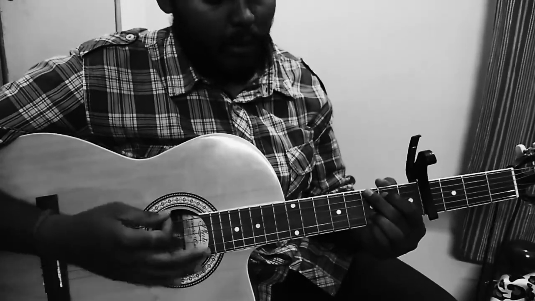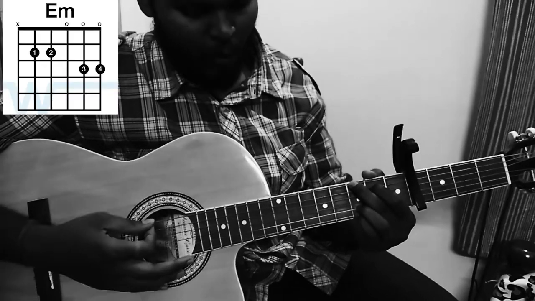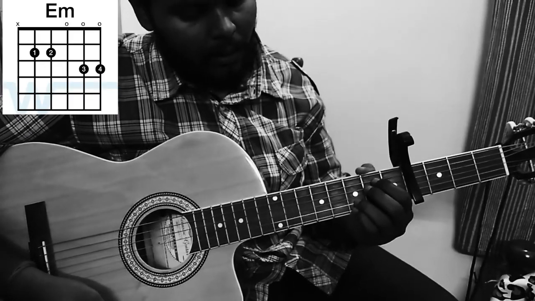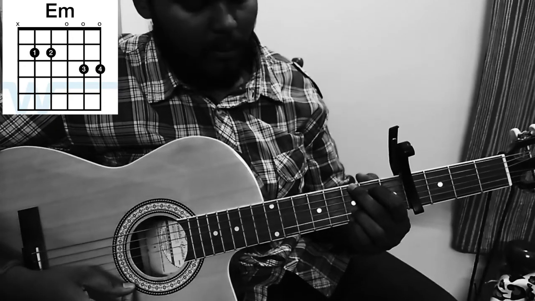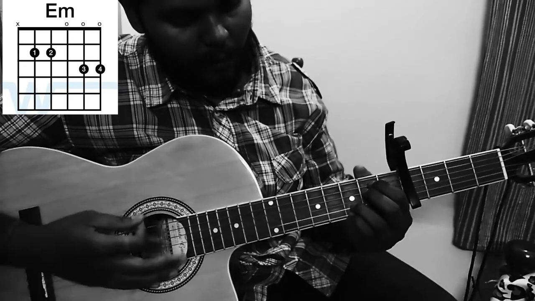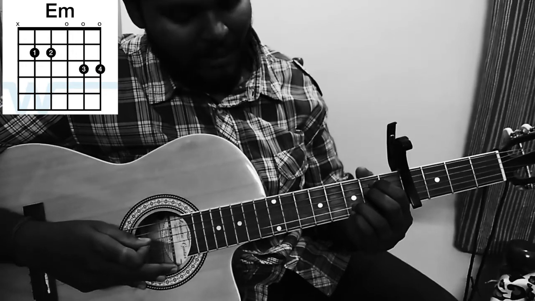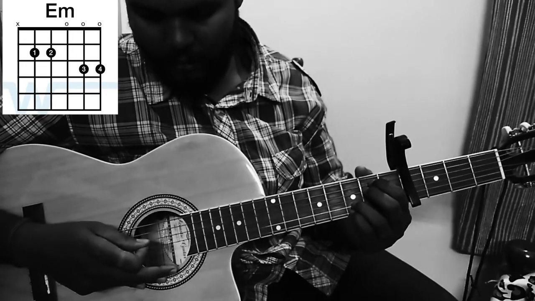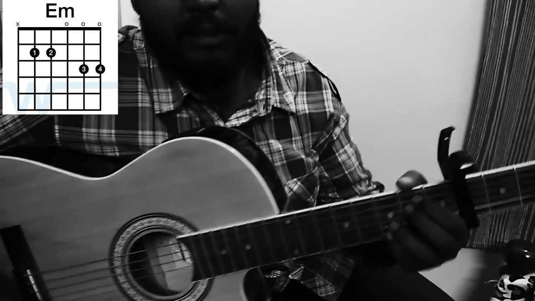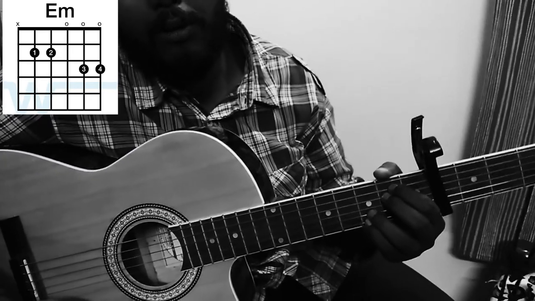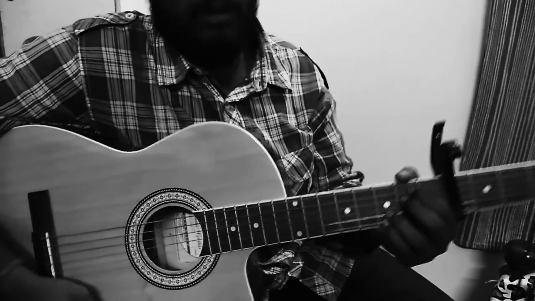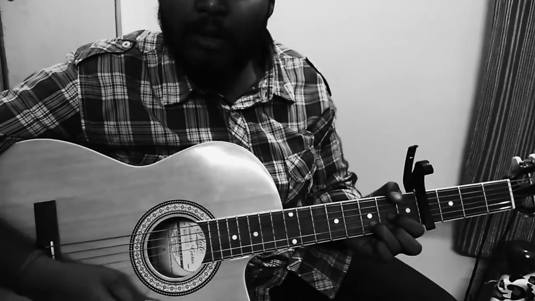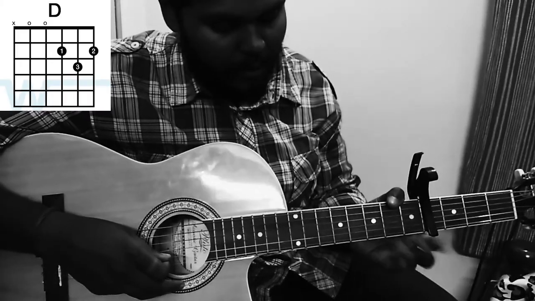Now let's move to another chord, that is E minor. Go back to your G and just move your middle finger to D string, 2nd fret. So this is E minor 7 or E chord. It sounds something like this.